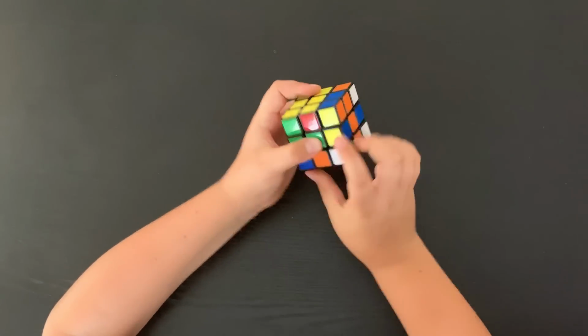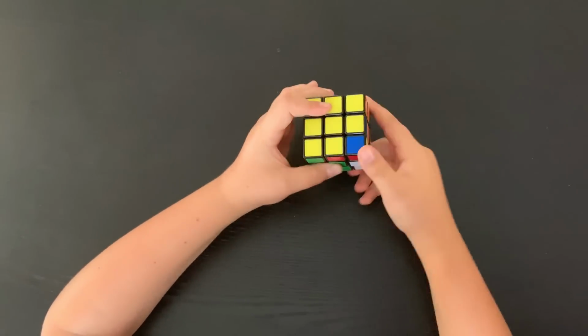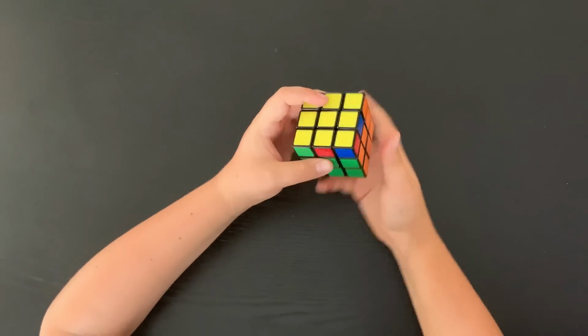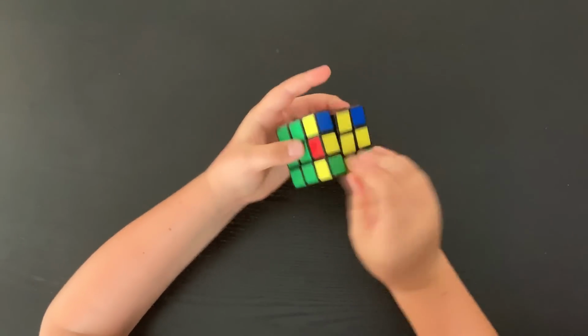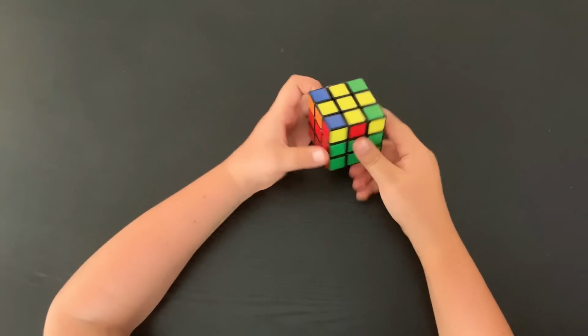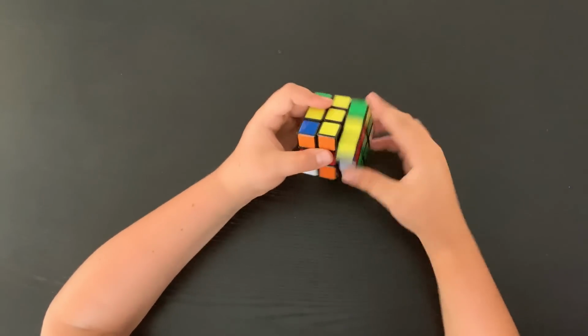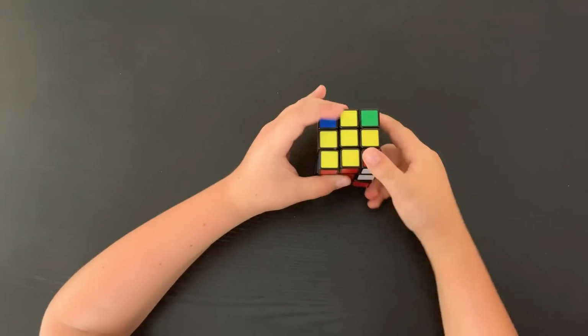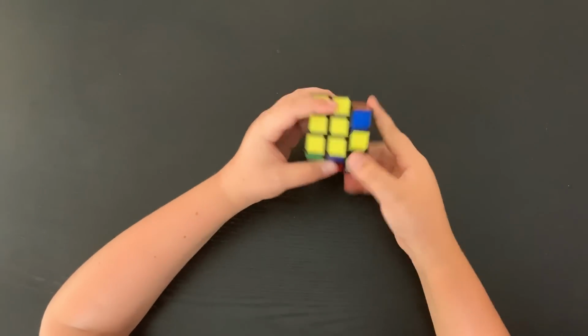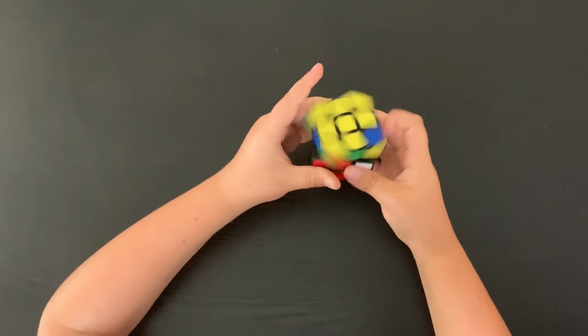I'll go on to this last corner. There. Those were the 3 corners. But you may have a situation where you have 4 corners. Well, it's a lot of corners, but it's the same algorithm. It doesn't matter how many corners you have. Just flip them using this algorithm.